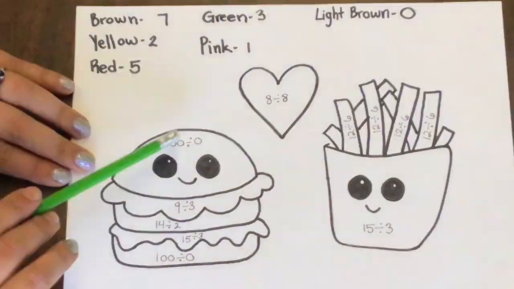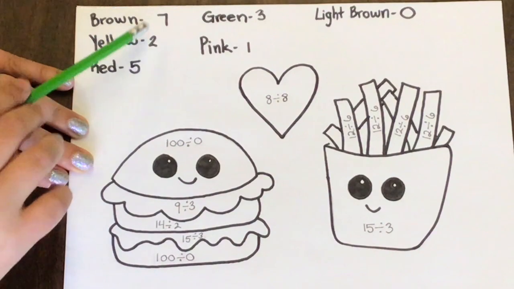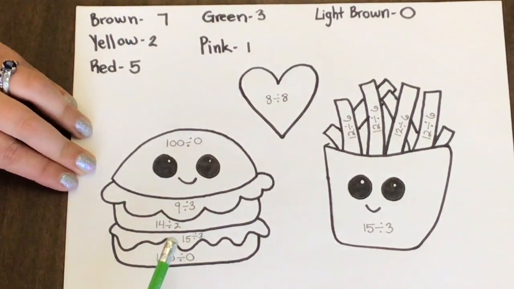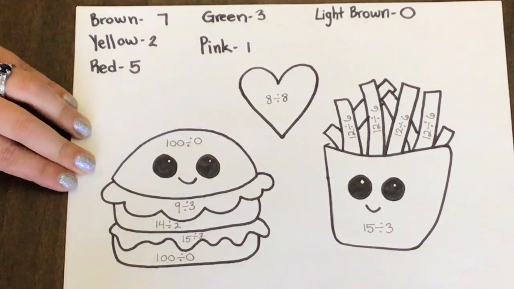Okay, now that I've filled in my equations and my answers beside my colors, I'm ready to take a picture of this and upload it to my Seesaw account. And remember, if you would like a friend in your class to try to complete your color by number challenge, make sure to write a comment on that activity and leave the name of the friend or classmate that you would like to give this a go.